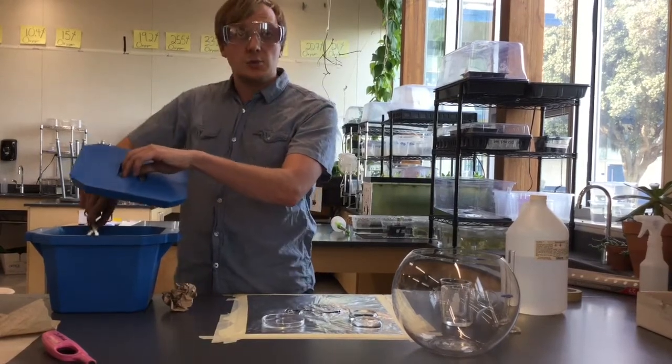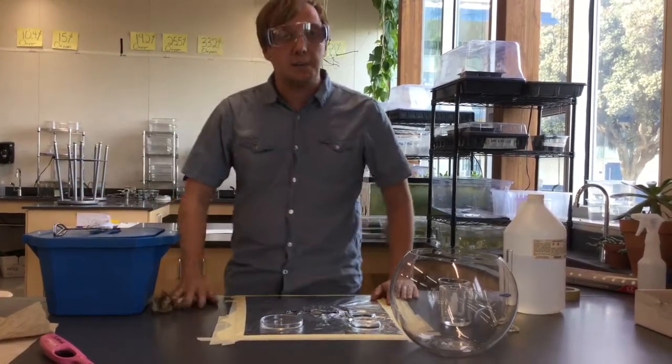Go ahead and test for these three products, and then we'll work on balancing that equation.